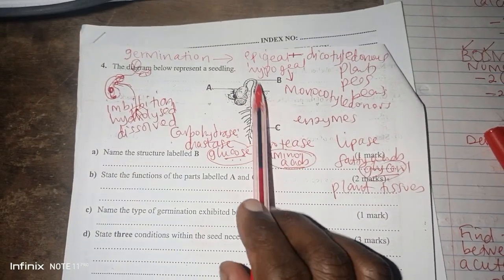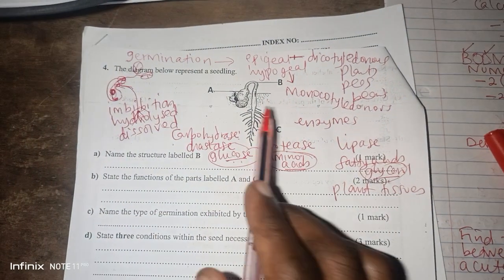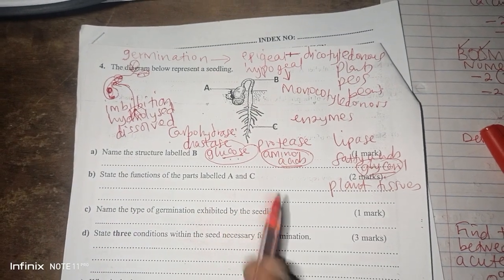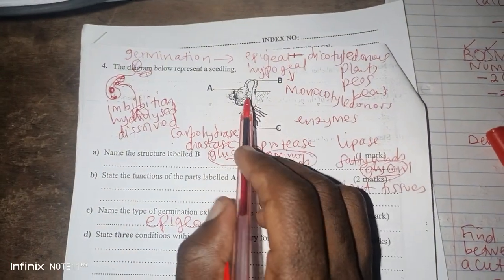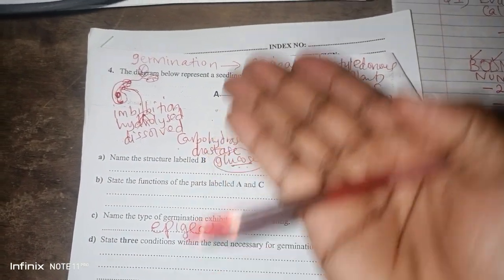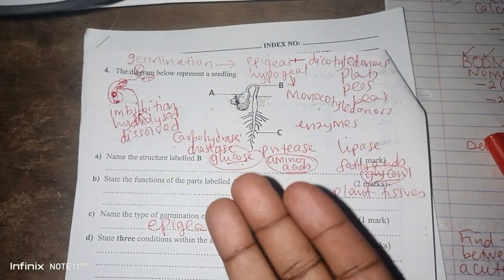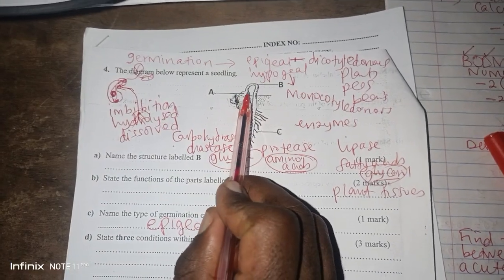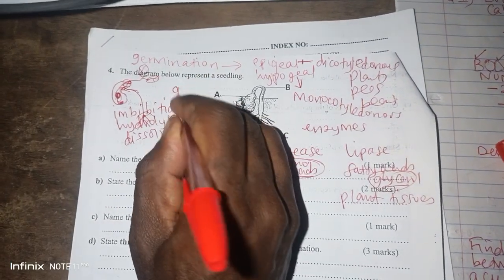So with this type of germination you've actually seen here, this is epigeal germination. Name the type of germination exhibited by the seedling: epigeal germination. Why is it epigeal? Number one, the cotyledons are brought above the ground after the seed has germinated. You can see these cotyledons getting brought above the ground. When these cotyledons get brought above the ground, they turn green and leafy.